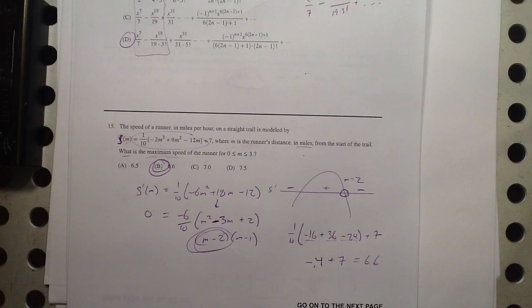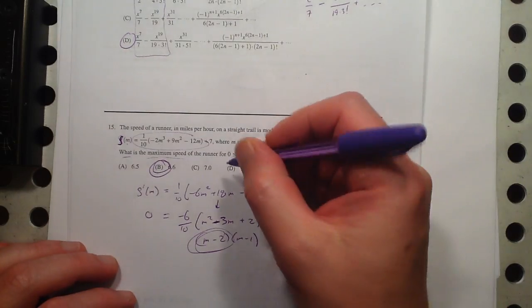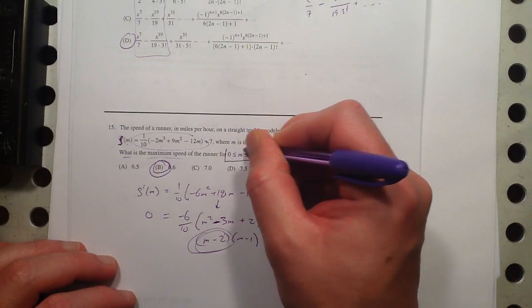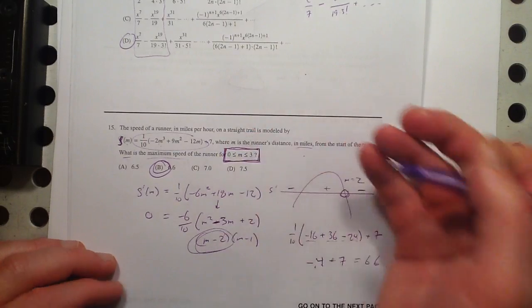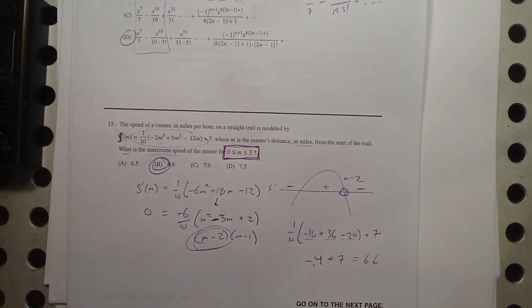And I'm looking at my answers next to me, and that's not right. It's supposed to be 7. Oh, crap. You know why? What did I forget to do? I can't believe it. After all we've been through. What did I forget to do? I forgot to check the endpoints.